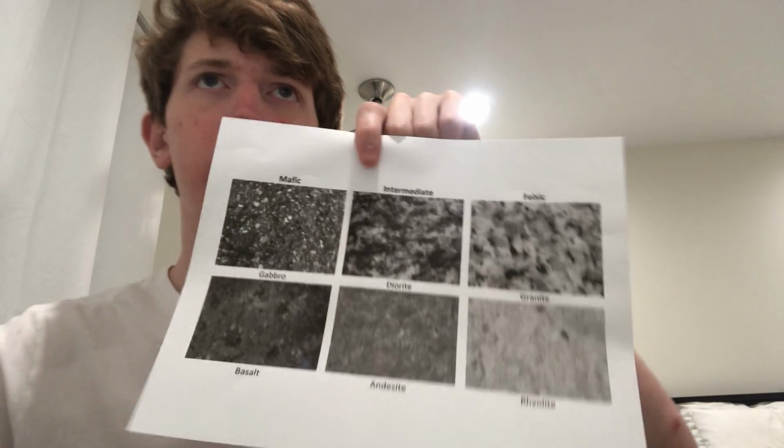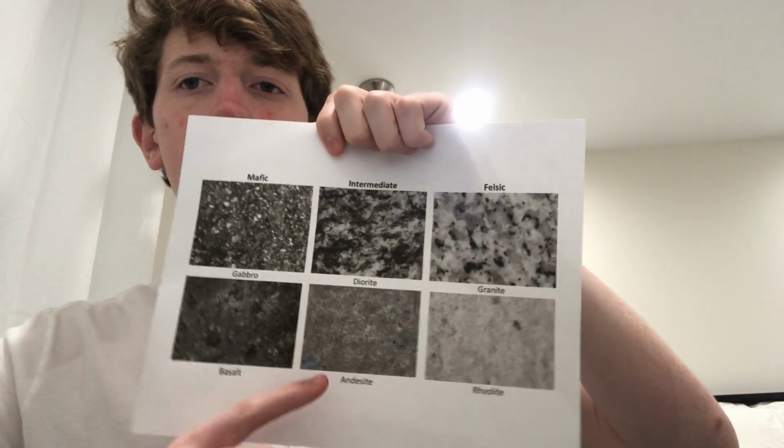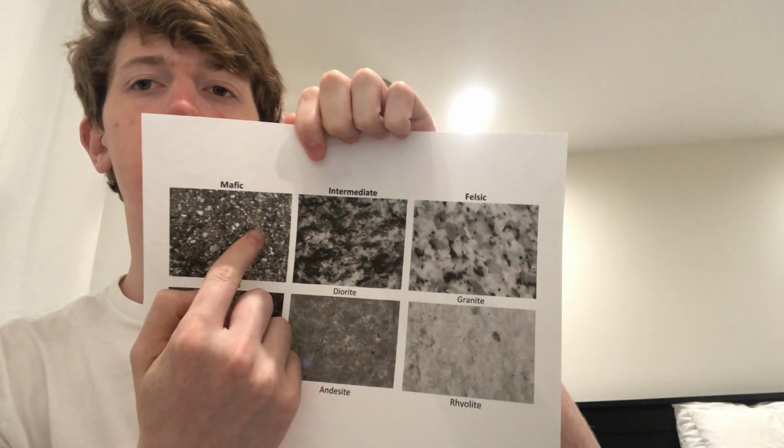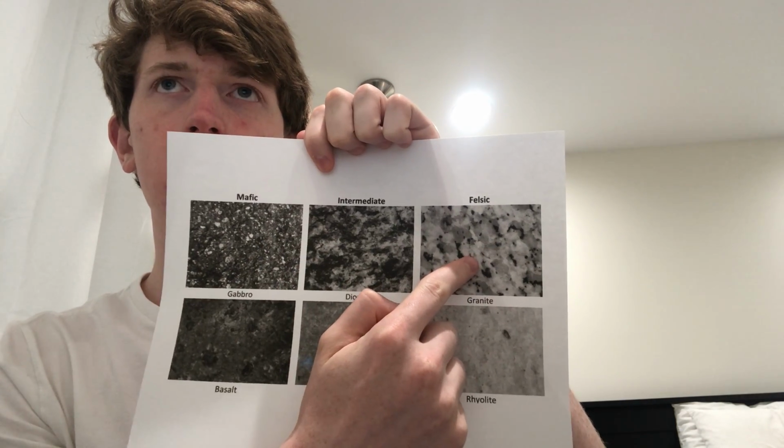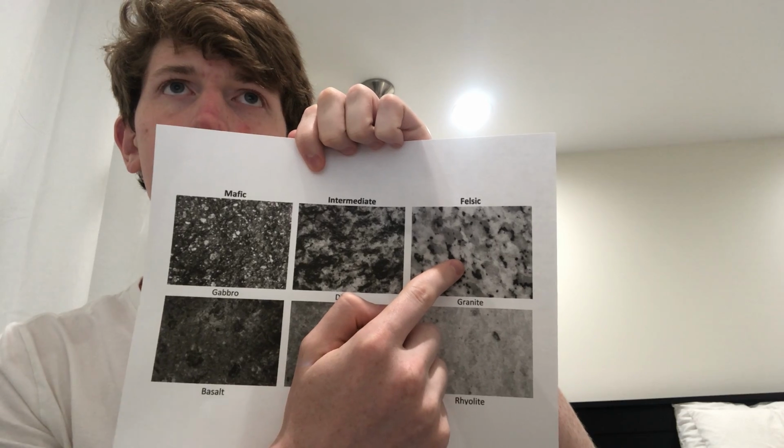I only have a black and white printer, so it's kind of hard to tell, but mafic rocks are generally much darker, and felsic rocks are generally much lighter in color.